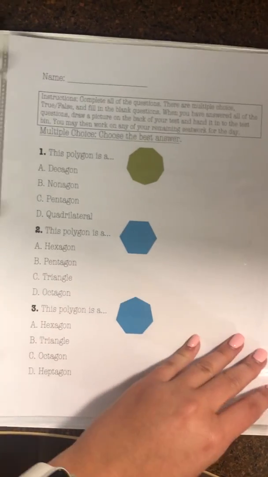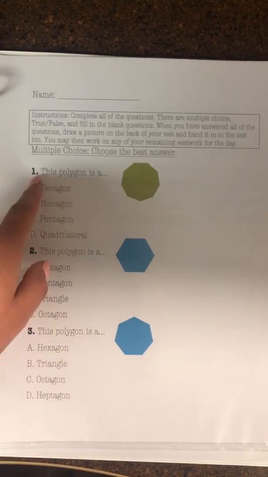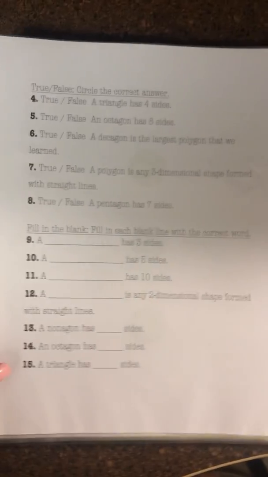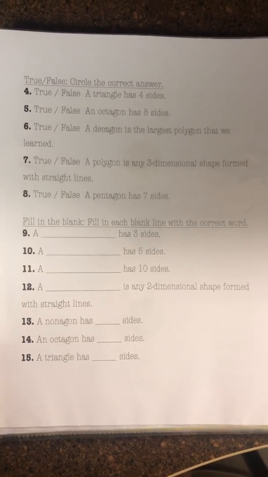And this is the final unit test. So it starts out with multiple choice, 3 multiple choice questions choosing which polygon each of these depict. It then goes to true and false, where they'll circle the correct answer, and then fill in the blank. And then here are my references.